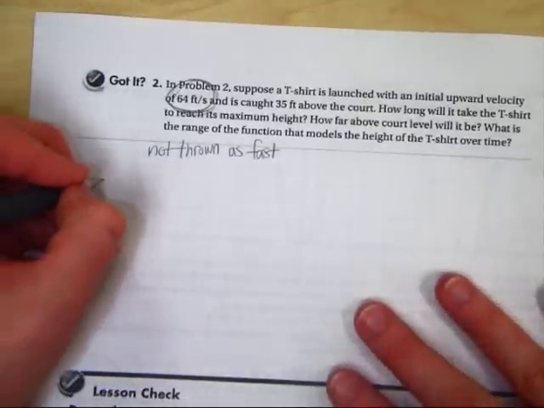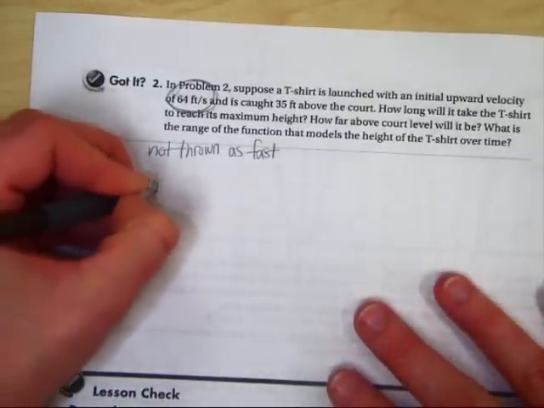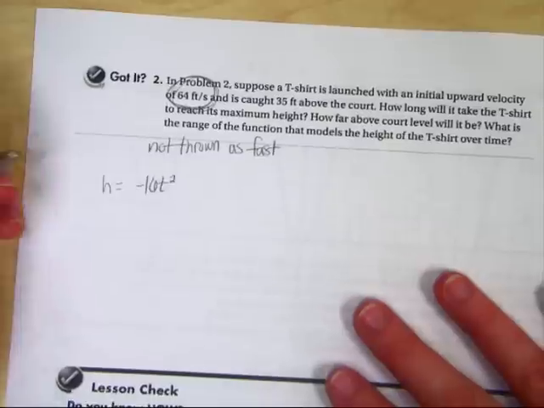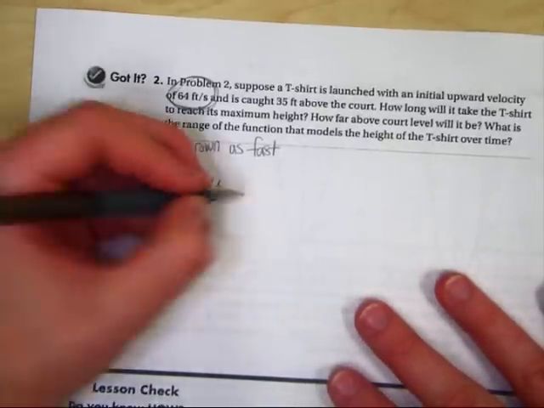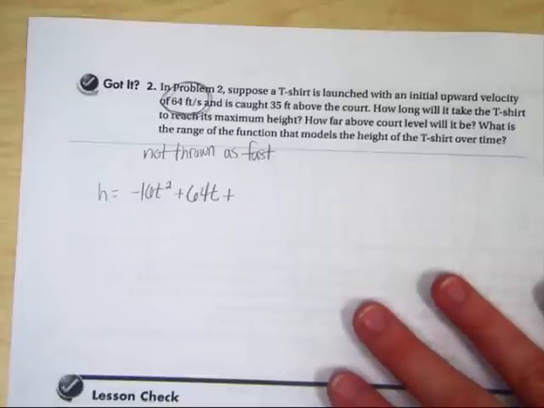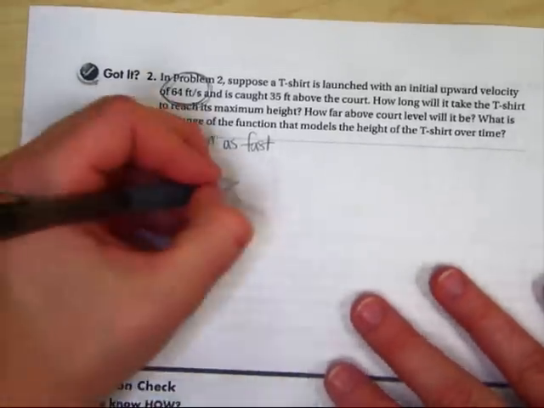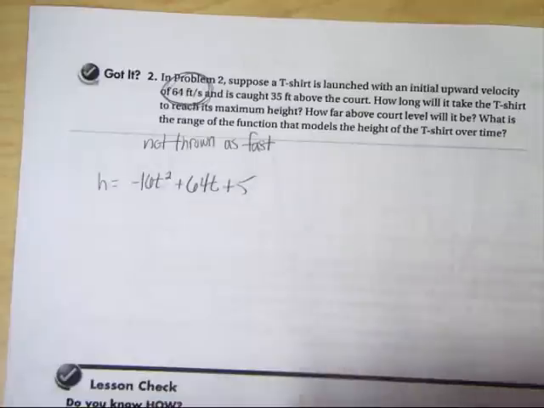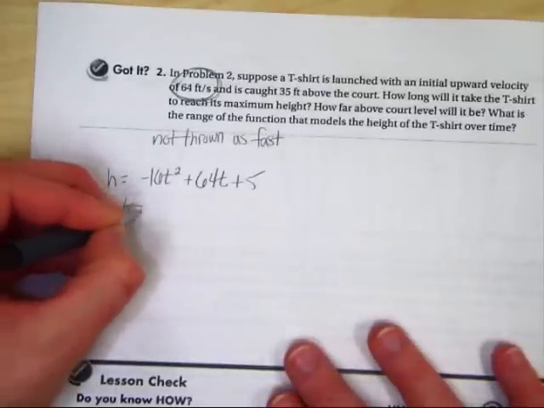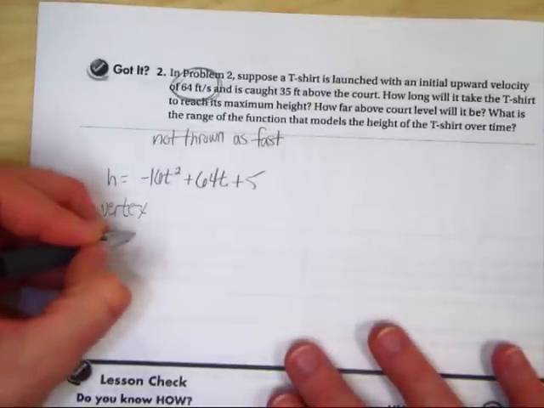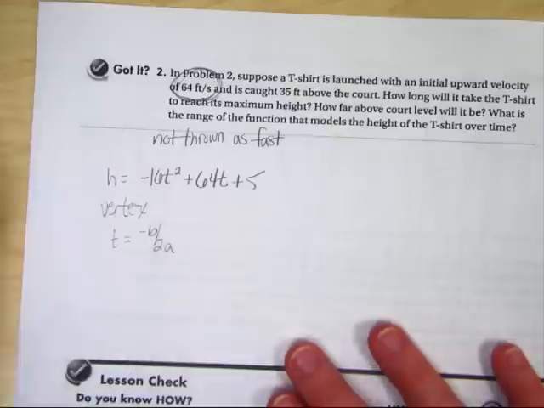So we're going to keep h equals negative 16 t squared. But instead of plus 72, this time we do plus 64t. Plus, well, how high was it off the court? It was 5 feet. Okay, we're going to suppose that it's the exact same. So, if we're trying to find the max, you have to find the vertex. The vertex is t equals negative b over 2a.